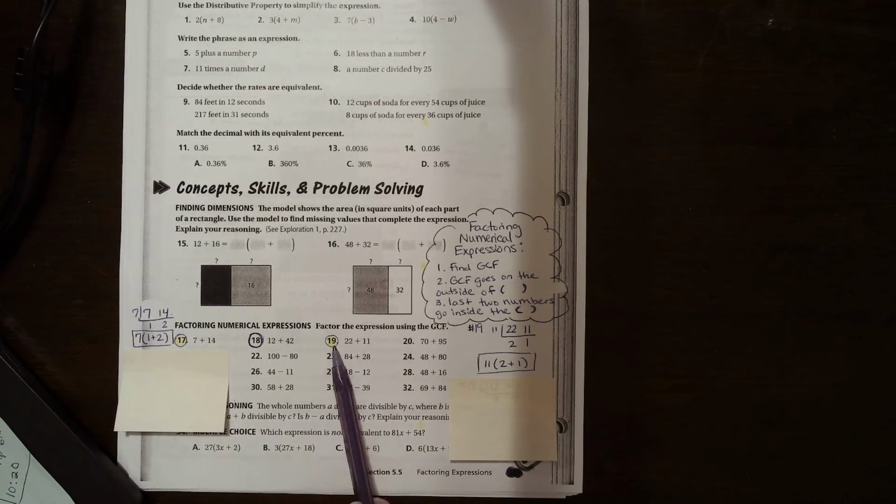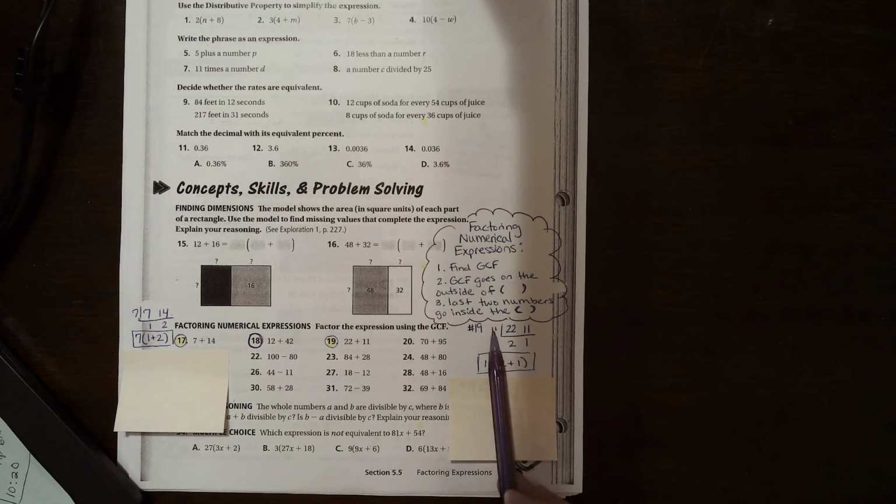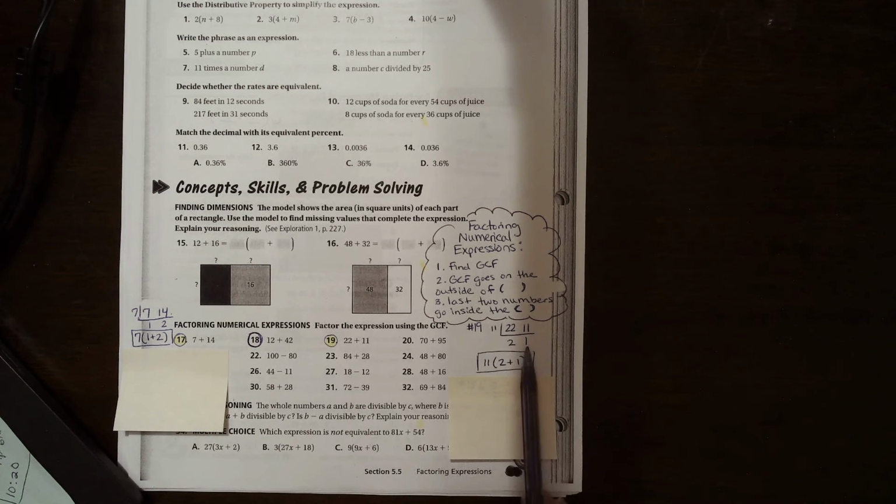Let's take a look at number 19. We have 22 plus 11. So we first have to find the greatest common factor of 22 and 11. So you write 22, leave a space, write 11, draw your upside down division bar, and you think of a number that can divide both into 22 and 11, and that would be 11. 22 divided by 11 is 2, 11 divided by 11 is 1.